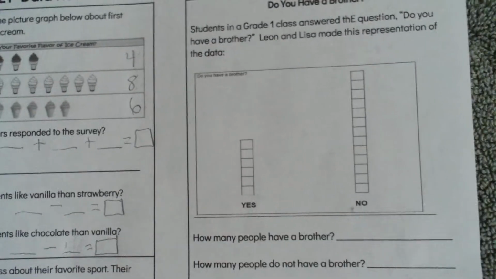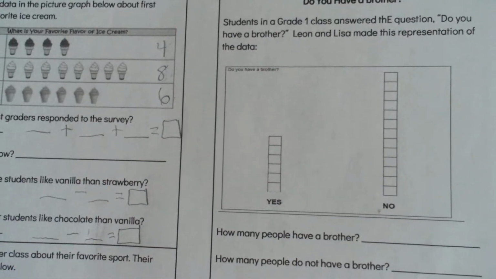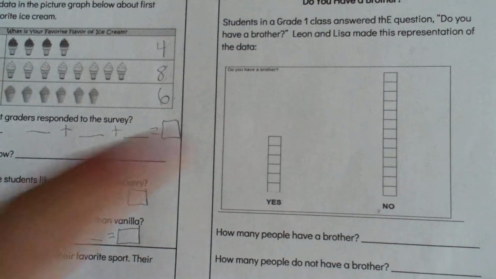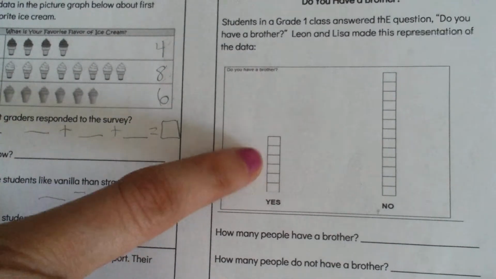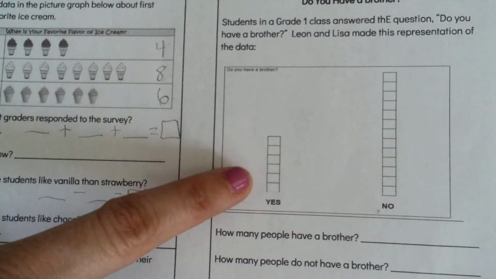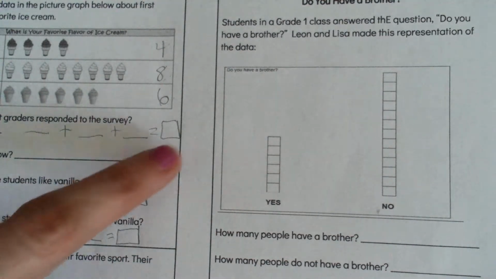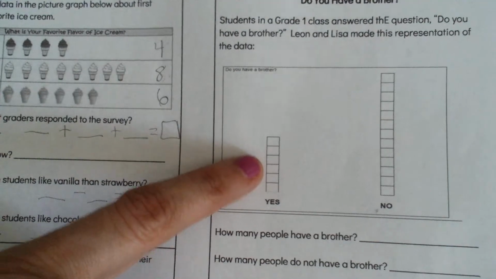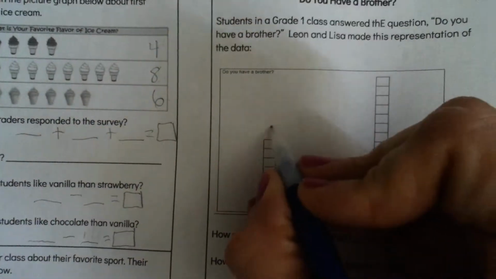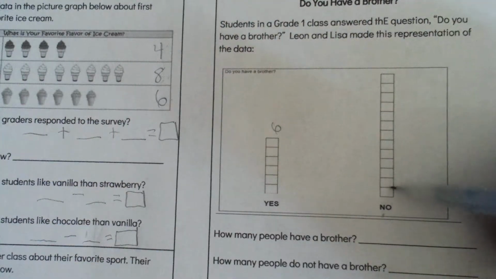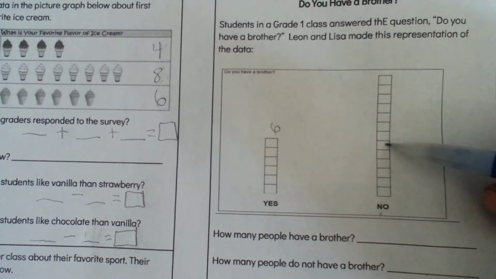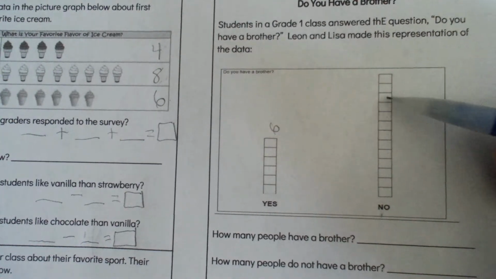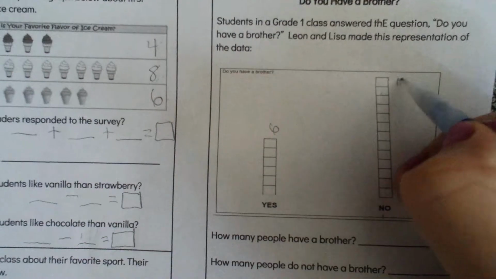So you have students in first grade answered the following question. Do you have a brother? This is called a bar graph. So each rectangle or square is one person. So if I were you, I would go through and I would say 1, 2, 3, 4, 5, 6 people said yes, they had a brother. And then 1, 2, 3, 4, 5, 6, 7, 8, 9, 10, 11, 12, 13 people said no.